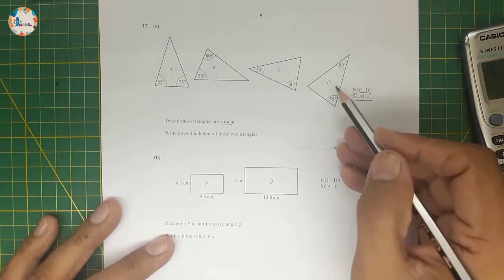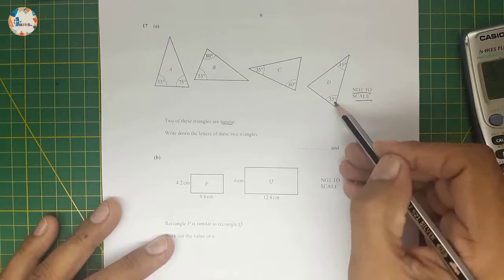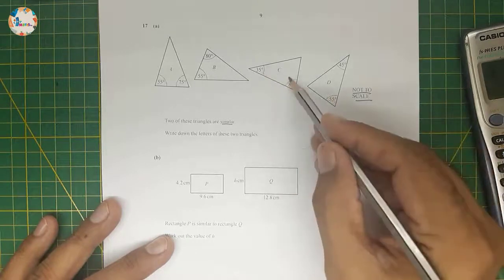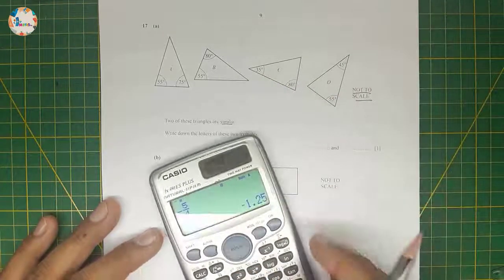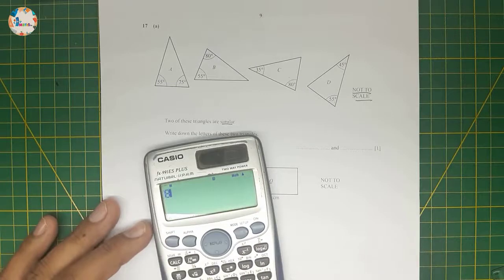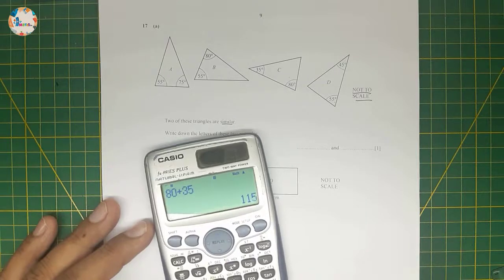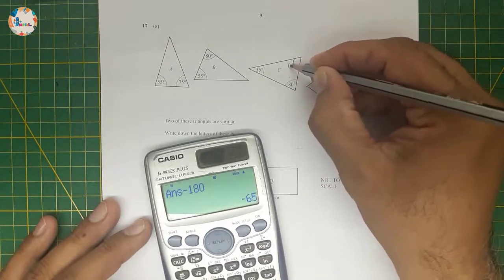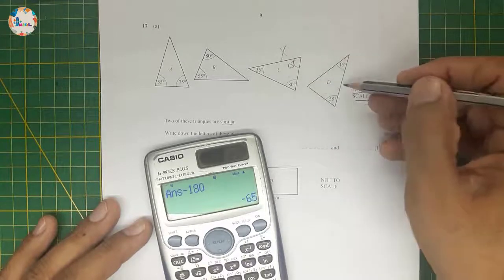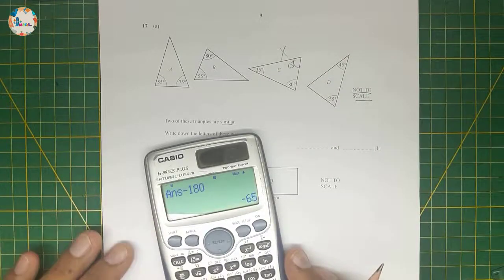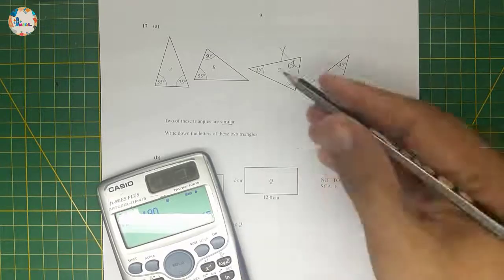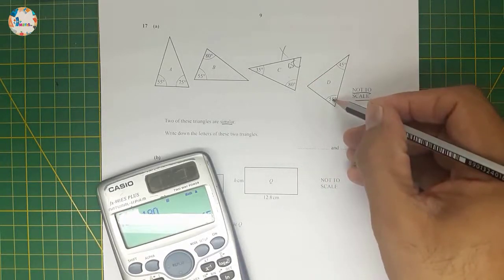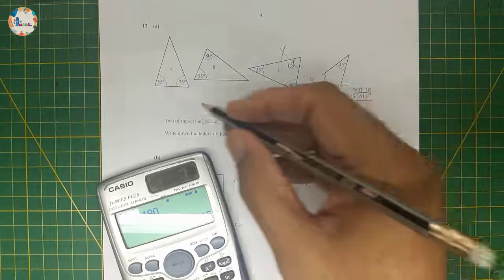4 triangles are provided. So if we check this one, this angle is 55. There's no 55 angle in this one. If we check, this is 80 plus 35, minus 180, this angle is basically 65. So this will not be matching with this one. So this is not similar to this one. So 55 is this, and this is 55.